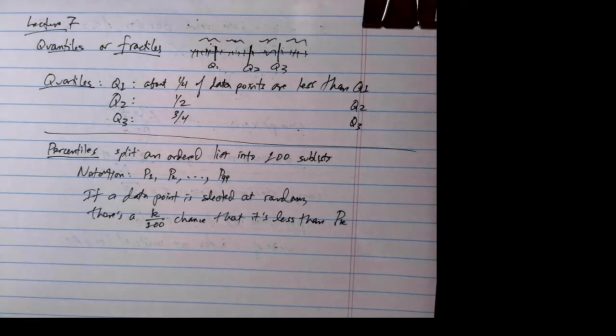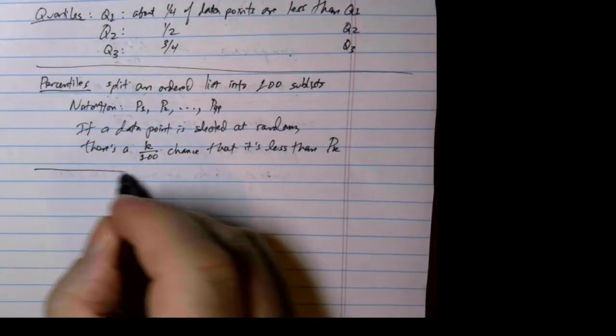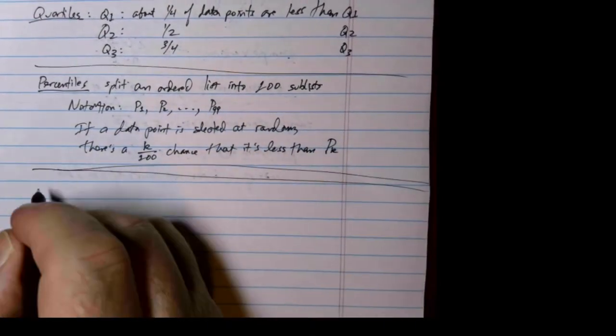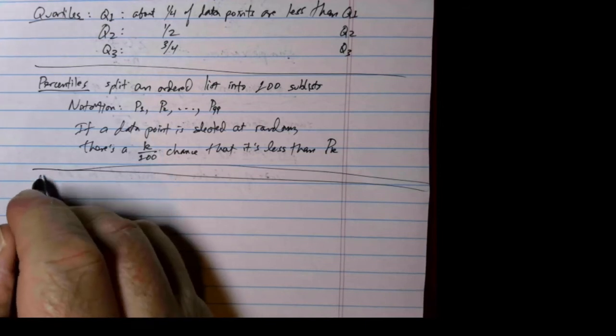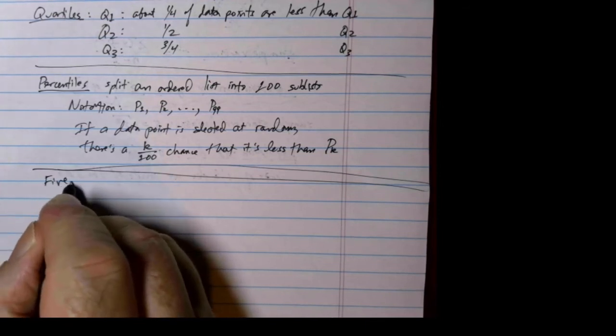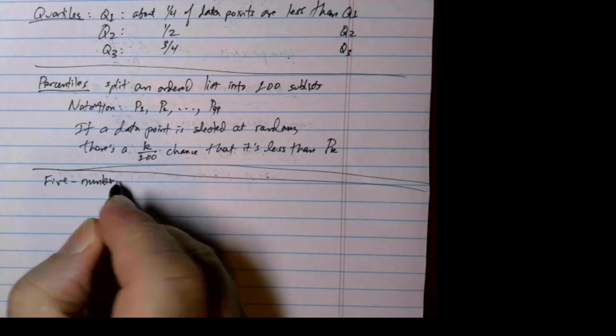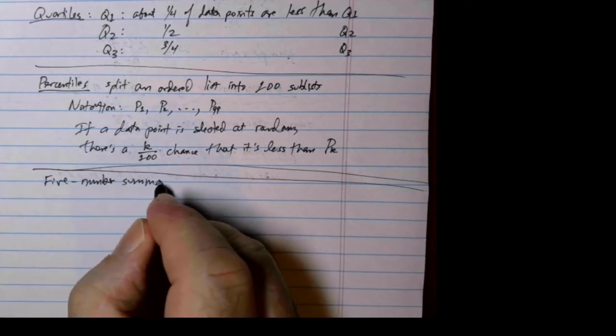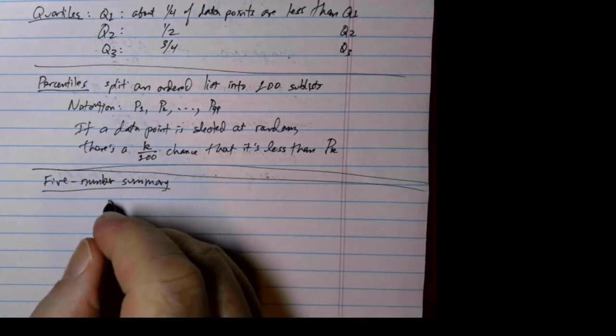All right. Let's go on to the next item here. The next item is the 5-number summary of a data set. The 5-number summary is very simple.